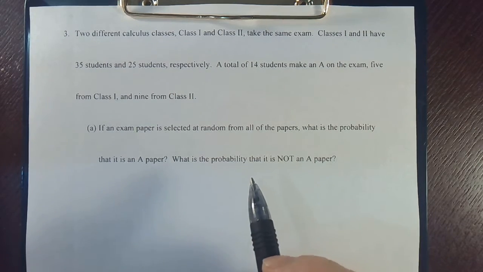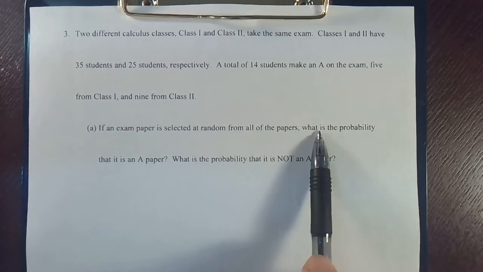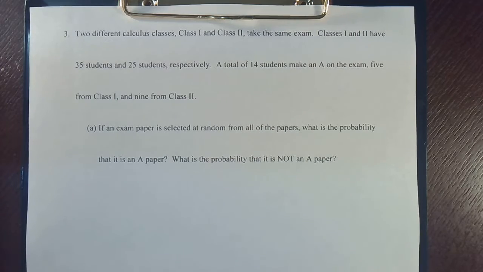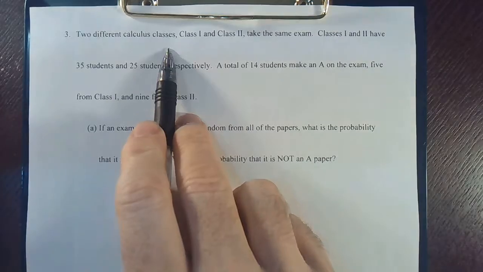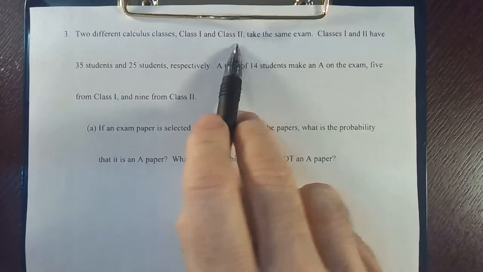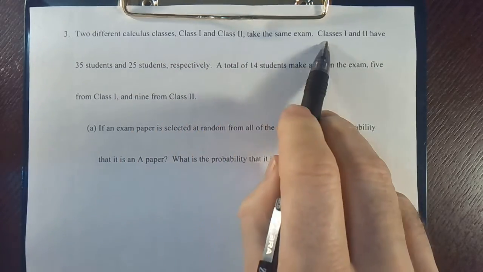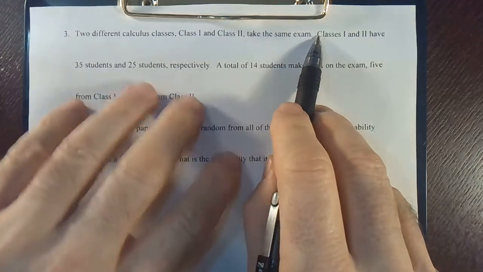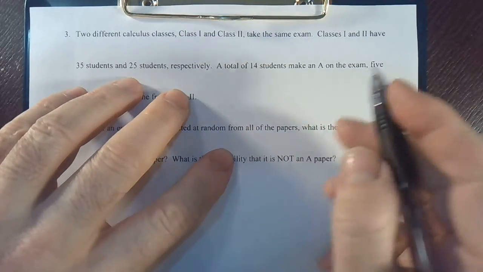Well, let's look at a simple probability problem where part A is just regular probability and part B will be a conditional probability. We have two different calculus classes, Class 1 and Class 2, and they all take the same exam. Classes 1 and 2 have 35 students and 25 students respectively.